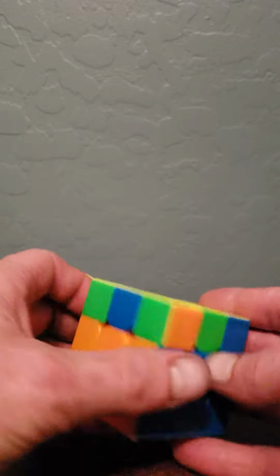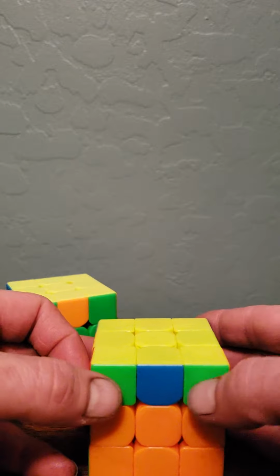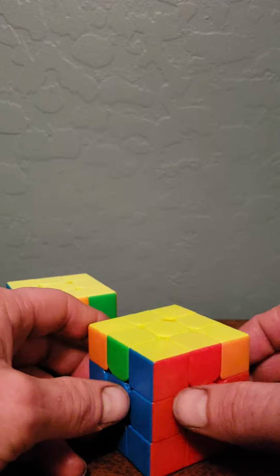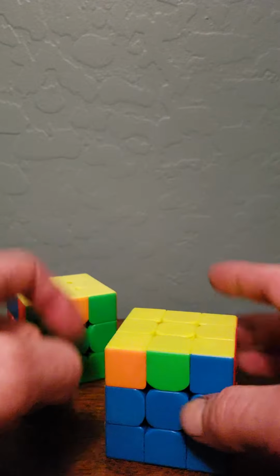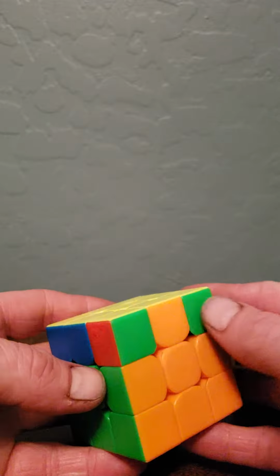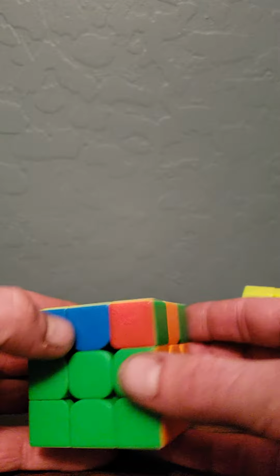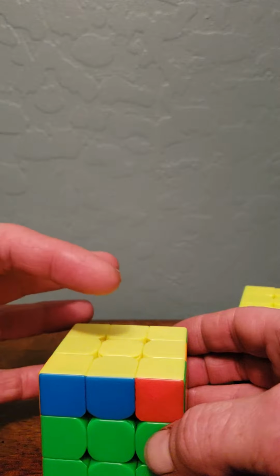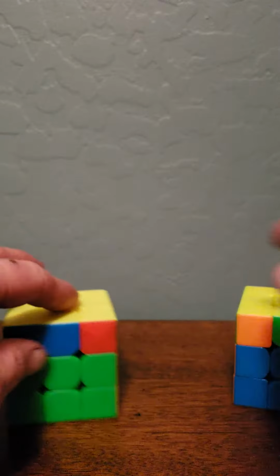So if you have a set of headlights and your bar is behind them, and then you look at it and they're to the left here, this is the GD perm. And if you have your headlights here and you have a bar to the left, this is the GC perm. This one is an algorithm that's totally different than the other three.